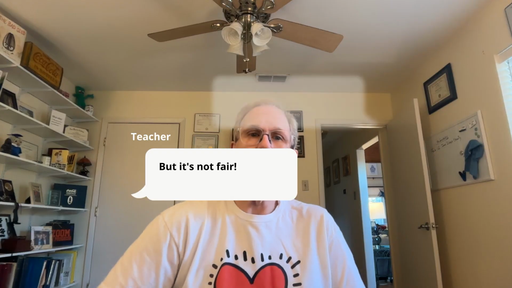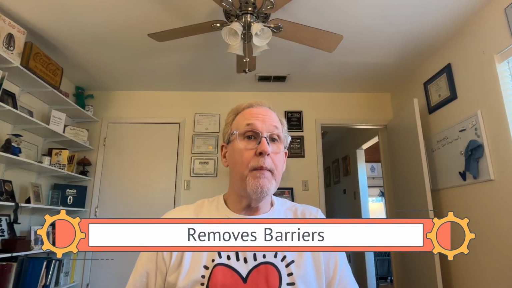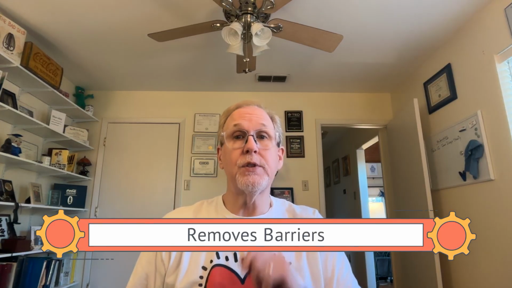What are accommodations? Accommodations are changes to how a student learns or demonstrates their learning without changing the learning expectation. The key idea here is access. Accommodations remove barriers so a student can show what they know on the same standard as their peers. The content stays the same. The learning goal stays the same. And the expectations stay the same. What changes is the method.